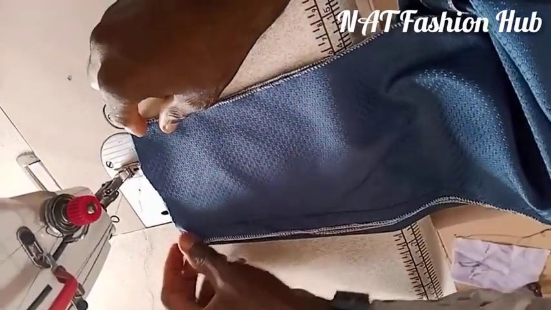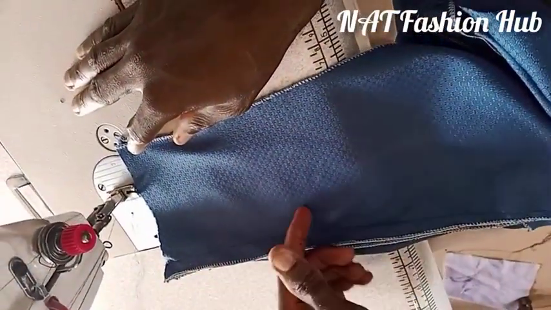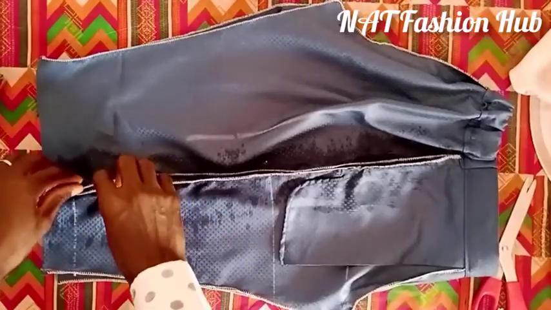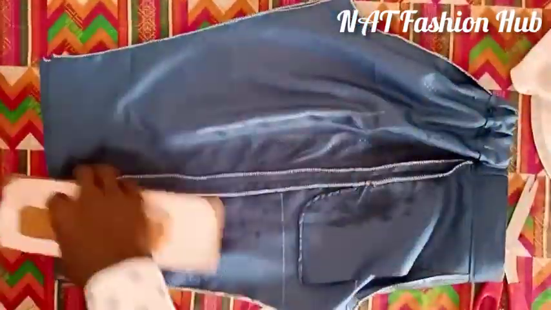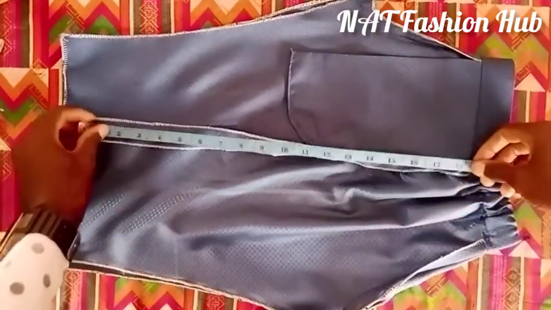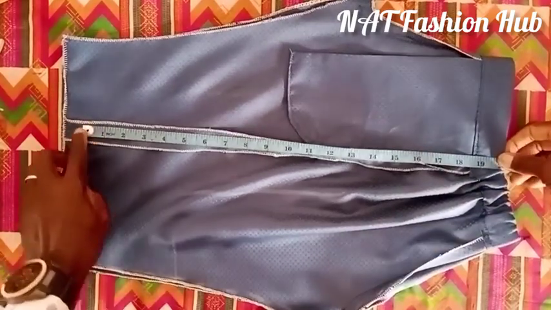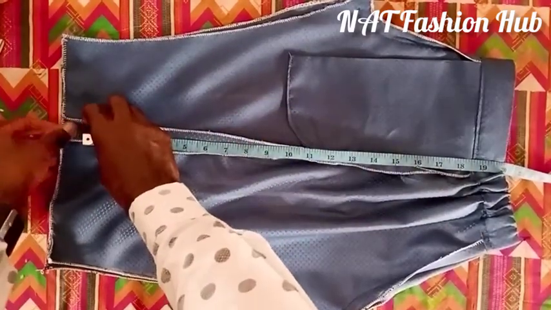But for children's trouser, before closing this side, we first of all take the length of the trouser. So let's go to the table and get the length of this trouser. Right, so we'll press this trouser. Alright, the next thing is to take the length of the trouser. I'll say the length of this trouser is 20. Okay, so we'll just hem it here.